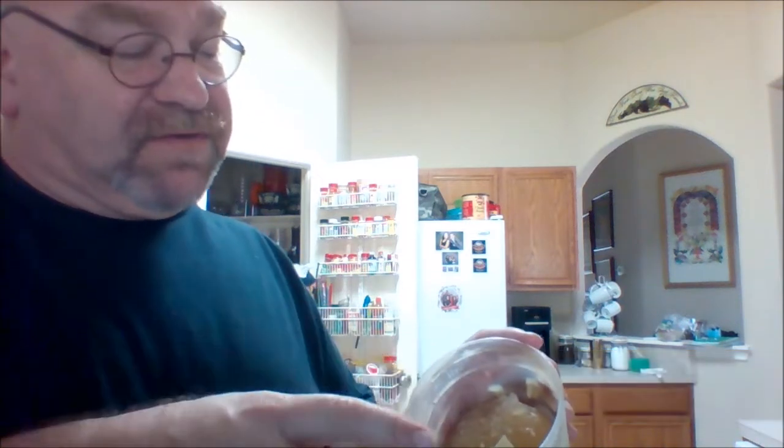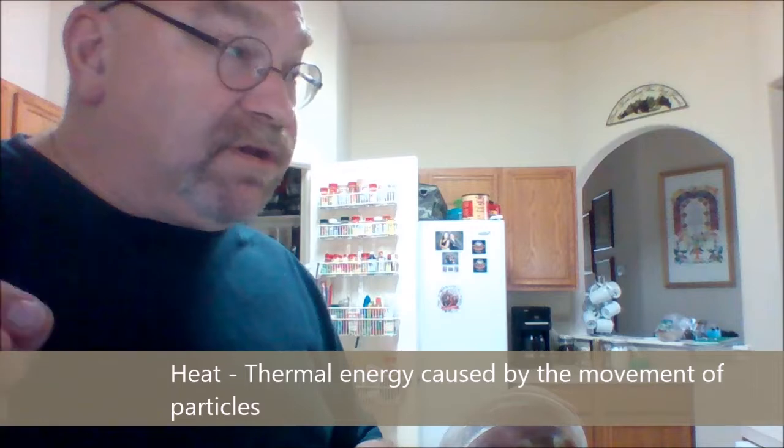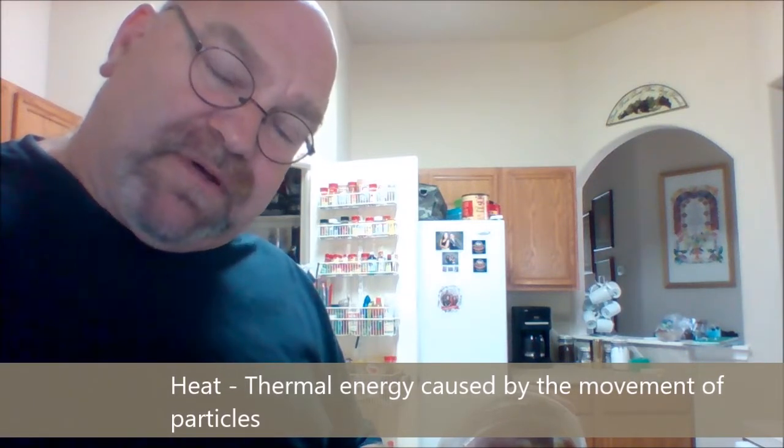Okay, so it's frozen right now, and then we're going to add heat to it, which is going to make the temperature rise to its melting point. The water in here will melt at 0 degrees Celsius. Remember, the temperature for the melting point and the freezing point are the same, 0 degrees Celsius.